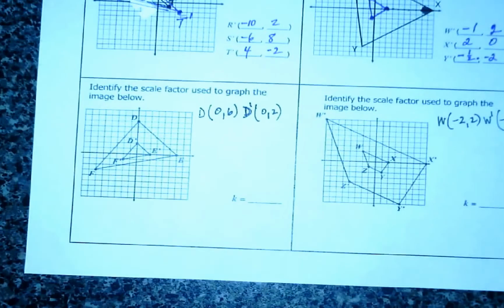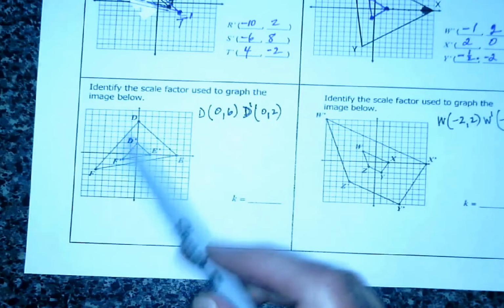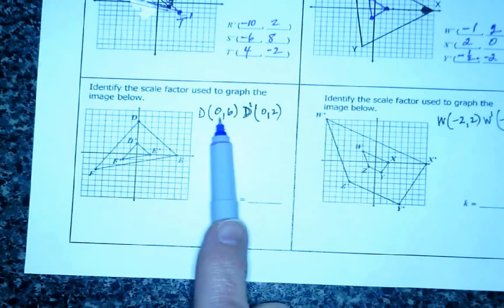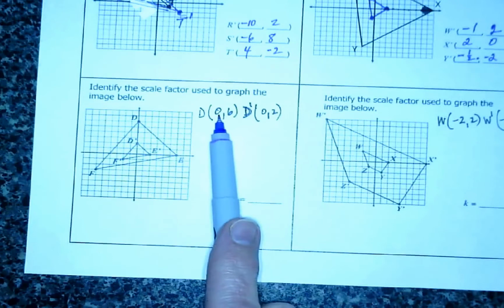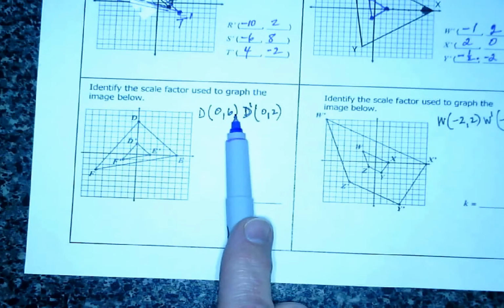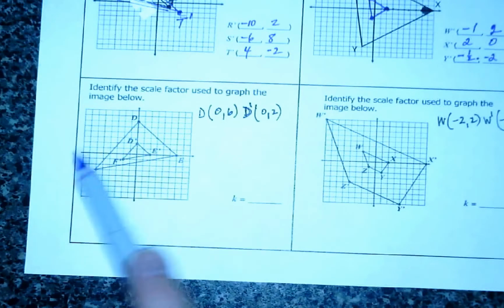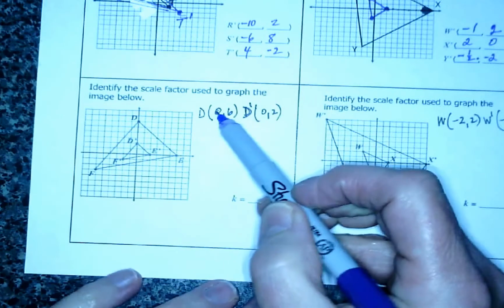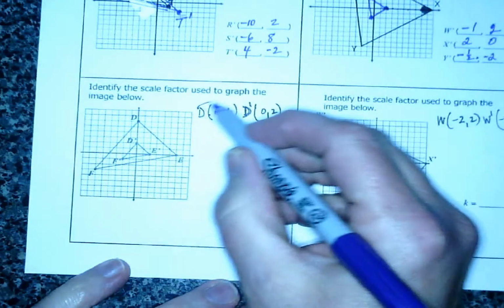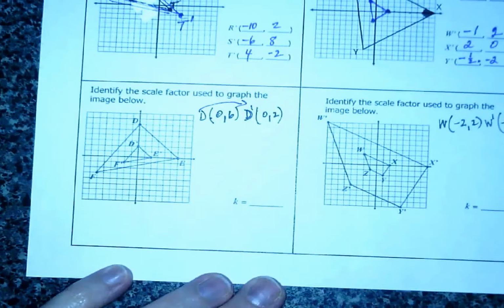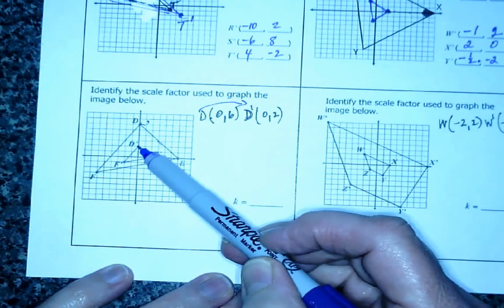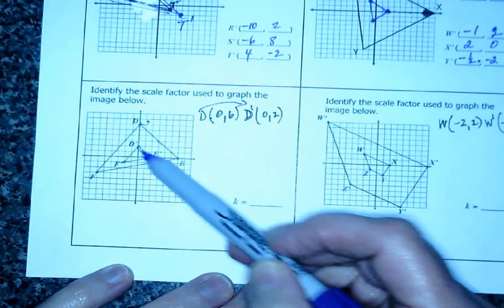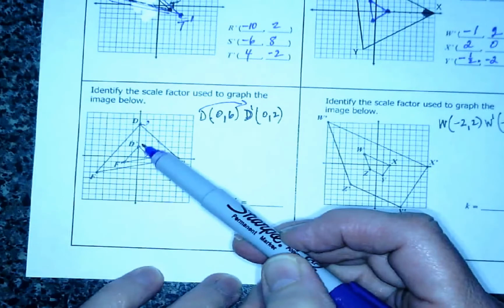On these last 2, I want you to identify the scale factor. Okay, so we've got 3 points here. I've listed one of them. You could list all 3 if you wanted, just to check. But basically, all you need to do is look at one of them and decide, what did they do? This is what I start with, right? And then I'm going to change it to this. Is it getting bigger or getting smaller?